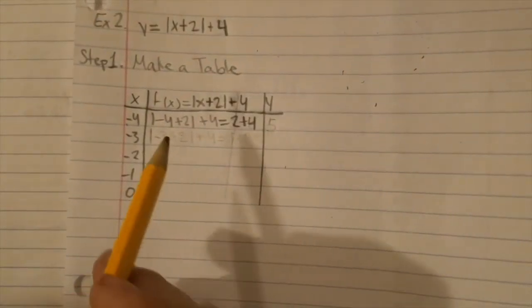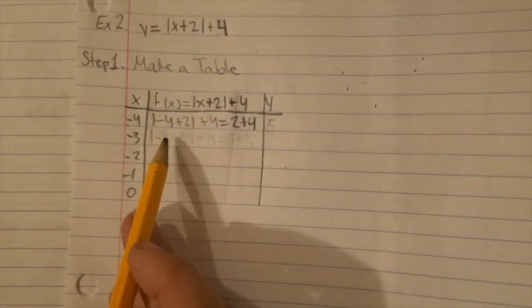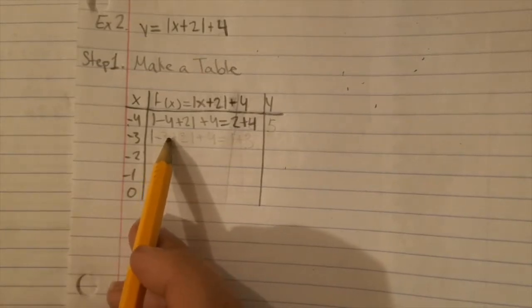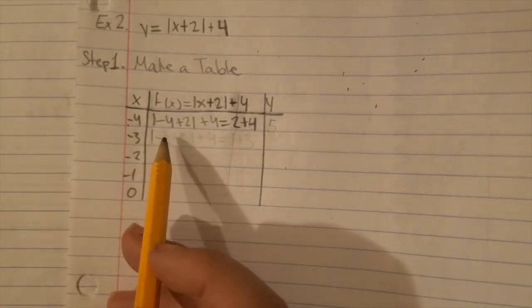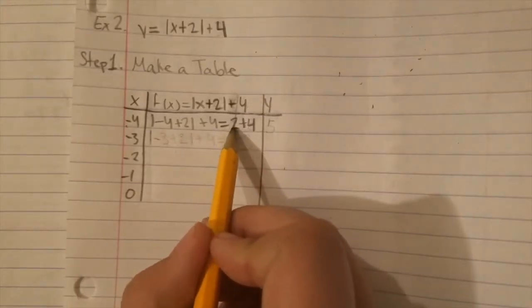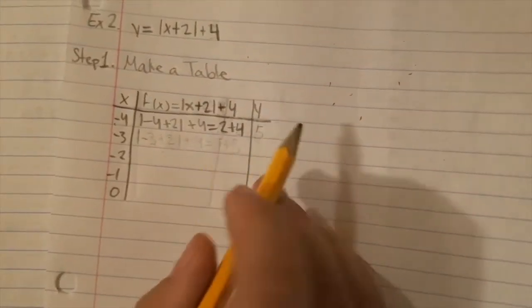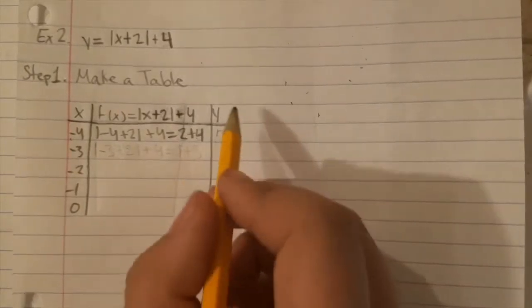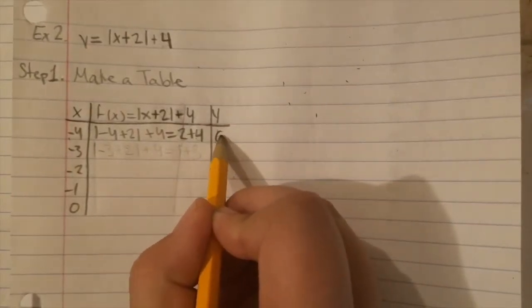Negative 4 plus 2 equals negative 2, but the 2 will turn into positive because of the absolute value. So the equation should be 2 plus 4. 2 plus 4 equals 6, so your first y value should be 6.